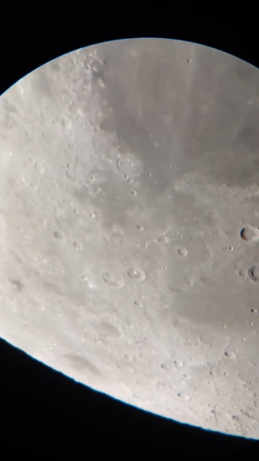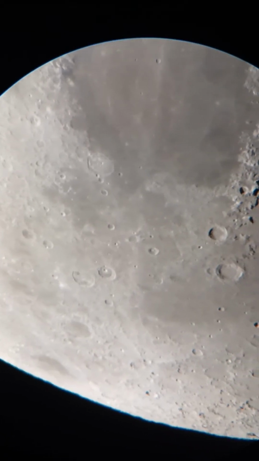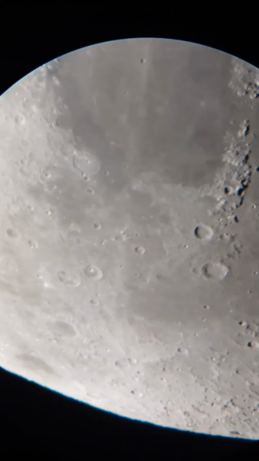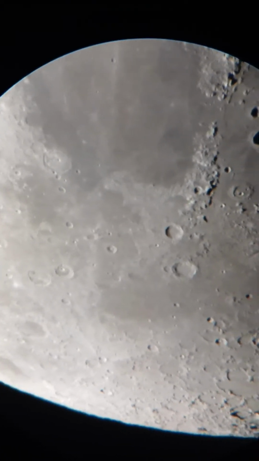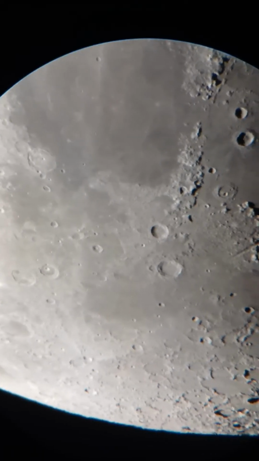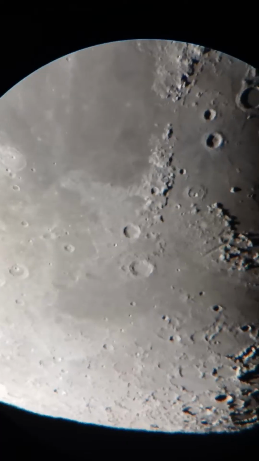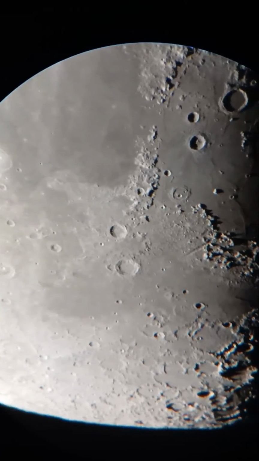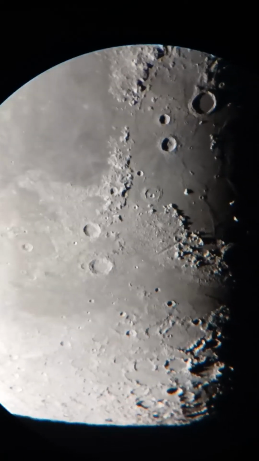There we go, a little bit more crispy. The two larger craters moving into your view right now, the one up at the top of the middle of your screen, that is Eudoxus crater, and the one below it is Aristotle's crater.